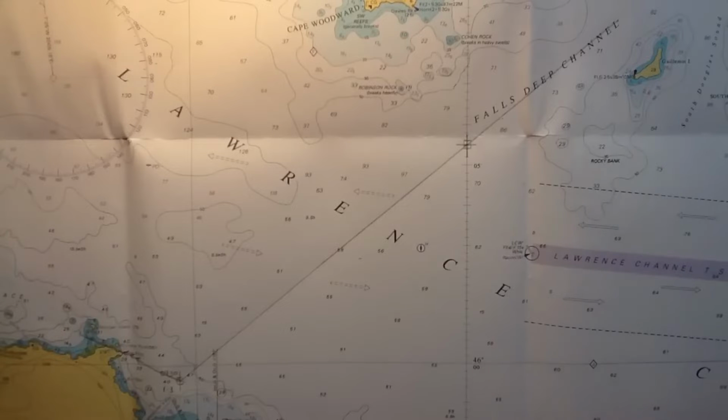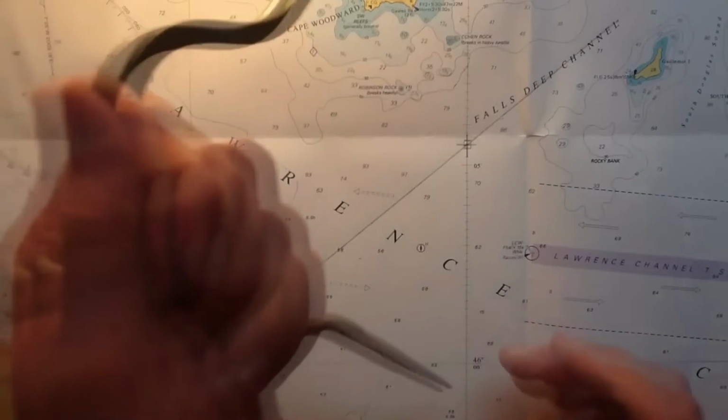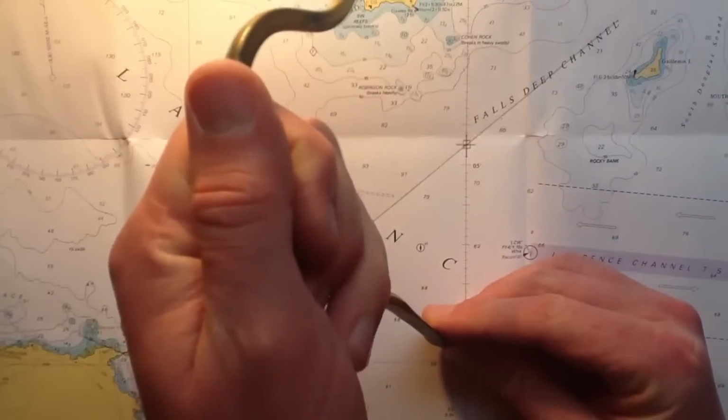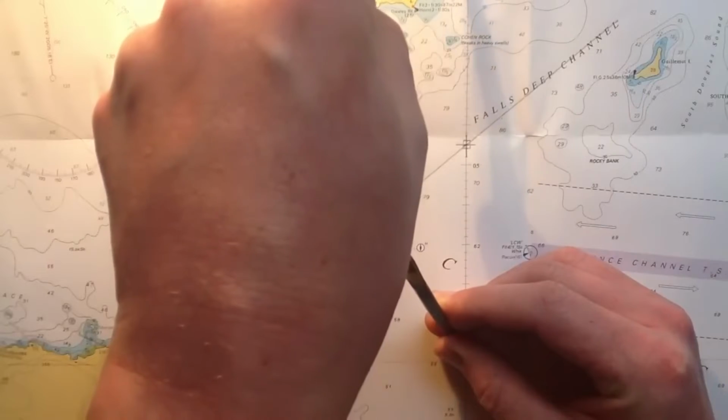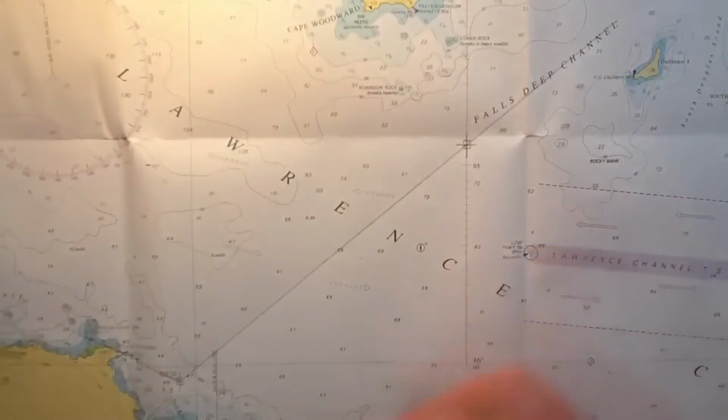The next step of our process is the bit that is often done incorrectly and is unique to course to steer. You'll remember that the boat we're on is going to be travelling at 12 knots, so in 1 hour it's going to travel 12 nautical miles. So we set our dividers against the scale to 12 nautical miles.